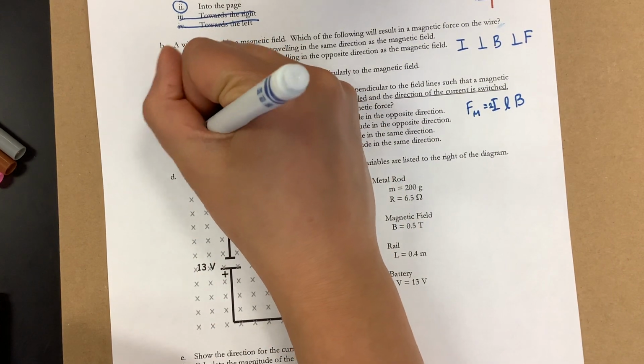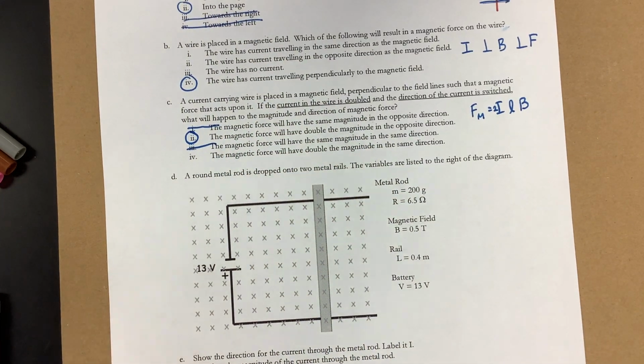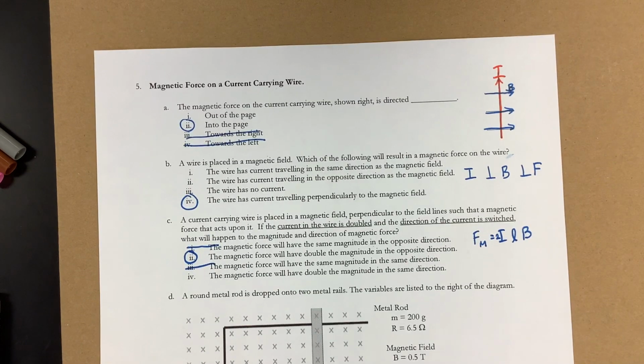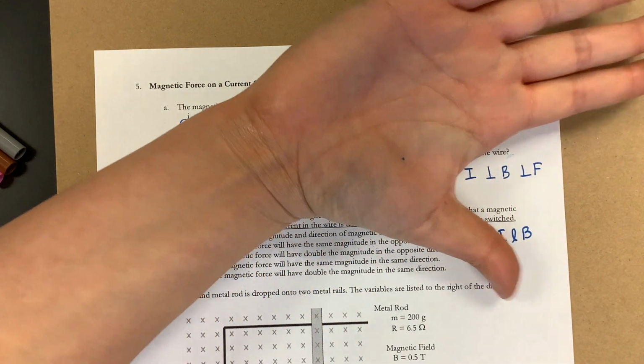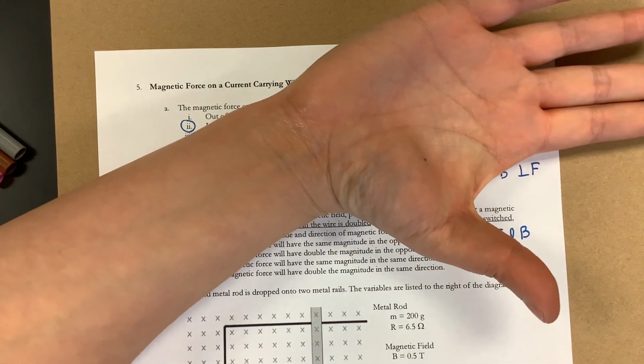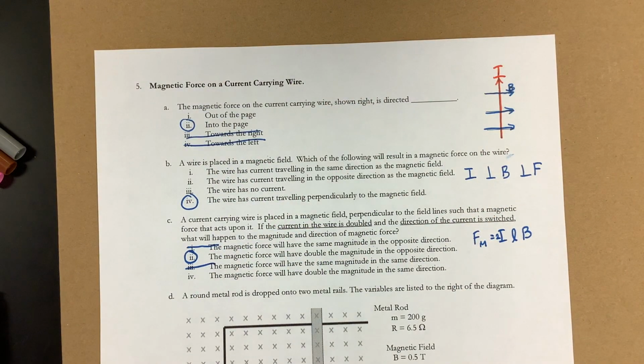So I said 2. And just to double check here, let's say that I have my fingers pointing to the right, but now the current is going down. The force would now be going out of the page, and so it would switch direction.